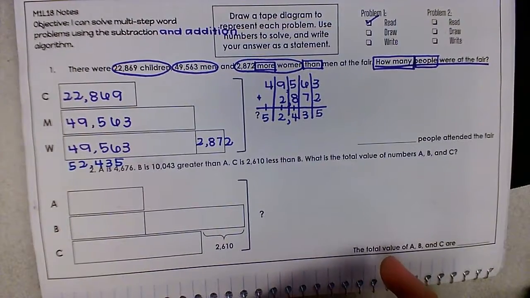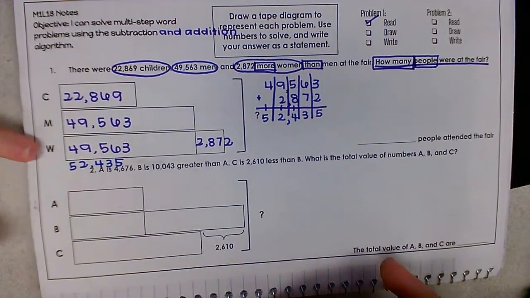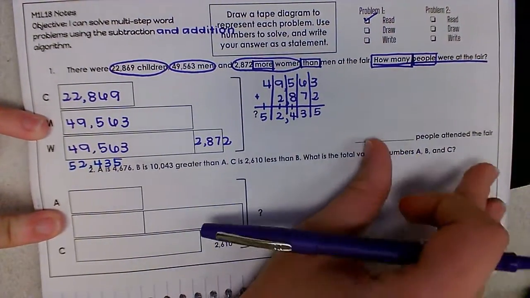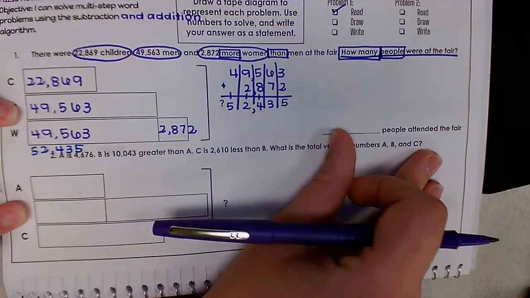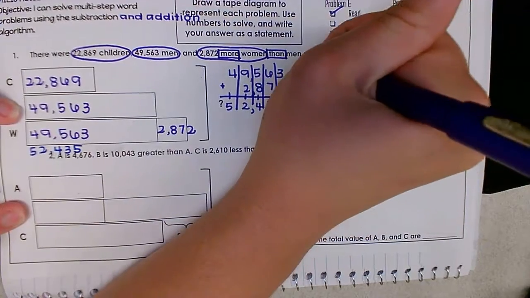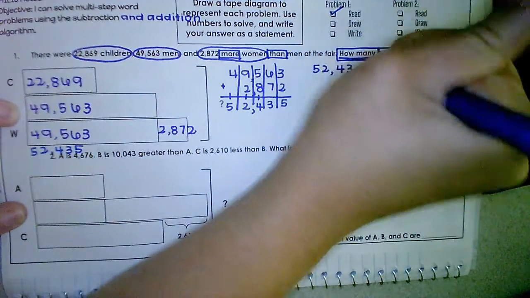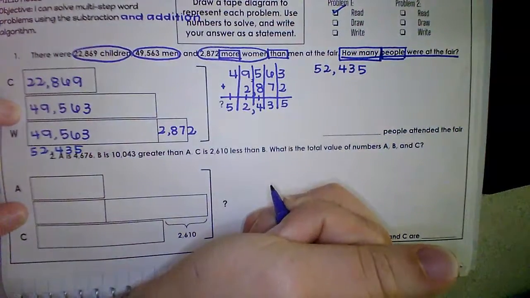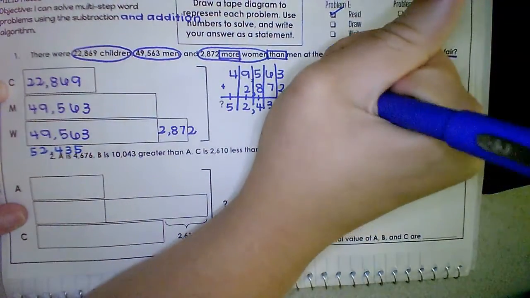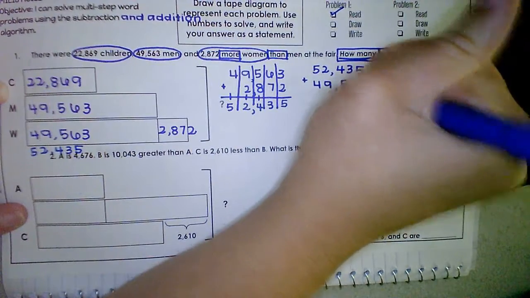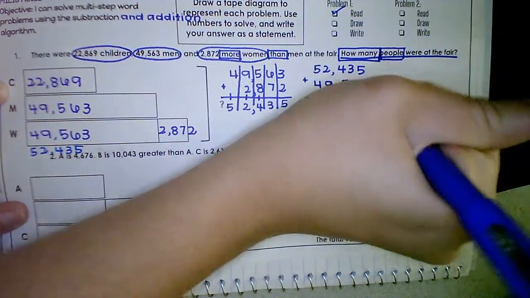So let's pick 2 numbers at a time to add, and then we'll add 1 more number afterwards. Let's start with our larger numbers and work our way down to our smaller ones. So let's start by adding the amount of women at the fair, 52,435, to the amount of men at the fair, 49,563.